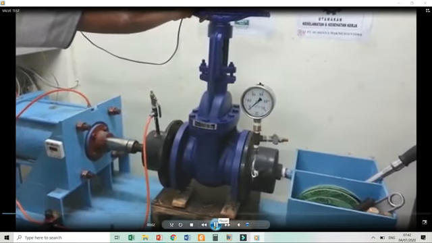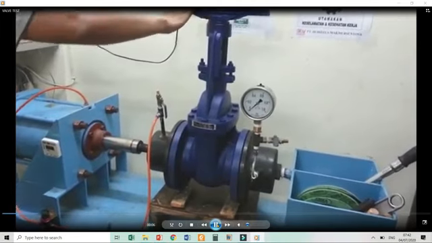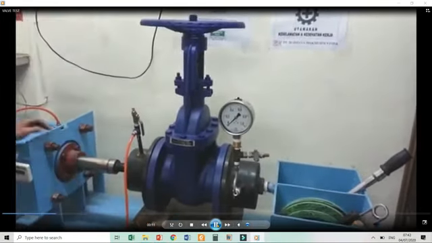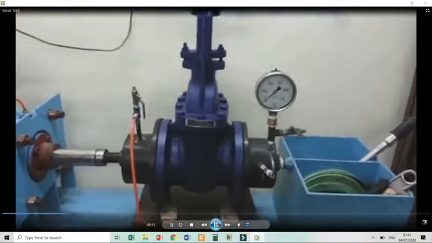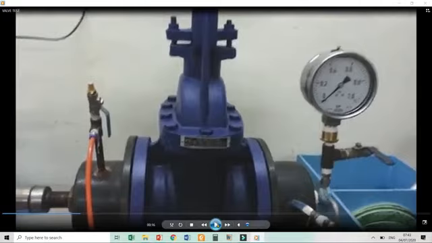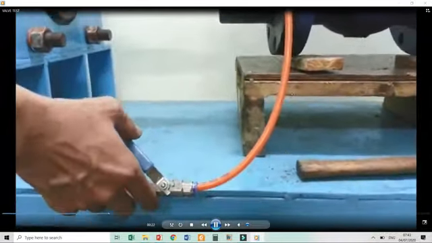First of all, we close the flange. Then we start applying the air pressure. As this is showing the air pressure, they open the valve and now the air pressure is applied.